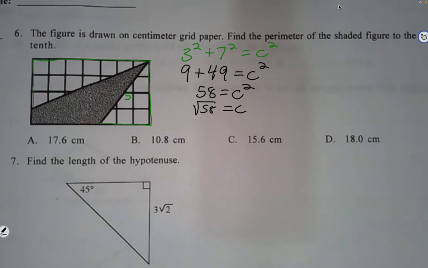Can somebody? 7.6. Is that what you said? 7.6. Okay. So does everybody see that I have this diagonal, the 5, and I have this diagonal, the 7.6, right? And then what's this amount right here on this side? 1. And what's this amount? 1, 2, 3, 4. Does everybody see that? When they're straight edges, you can count the squares. When it's at a slanted line like that, you can't just count, okay? So what is 1 plus 4 plus 5 plus 7.6?